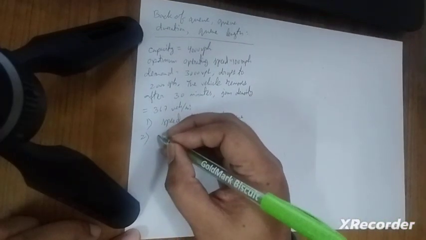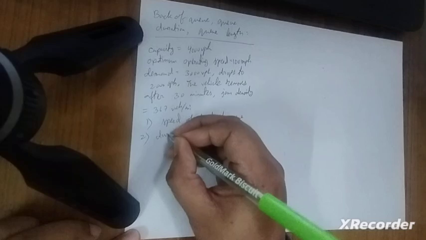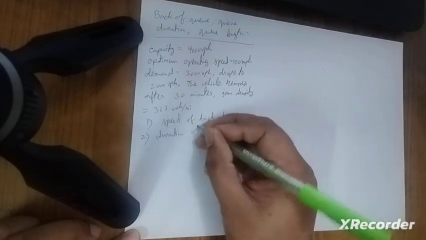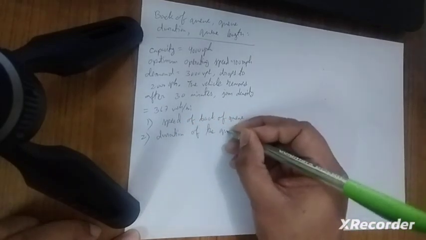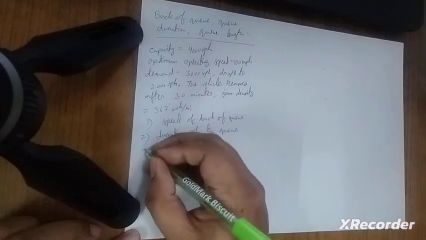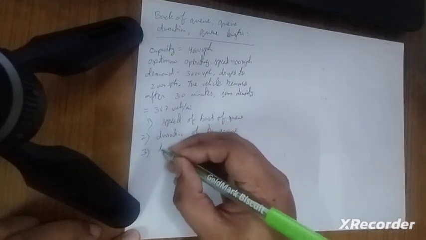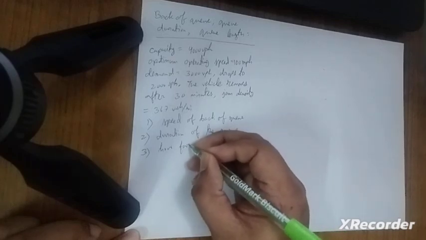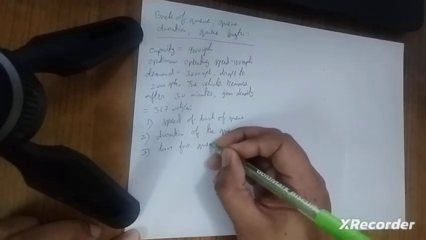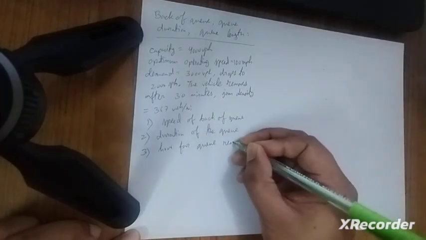Next, the duration of the Q, and lastly, how far the Q reaches. This will give the Q length.